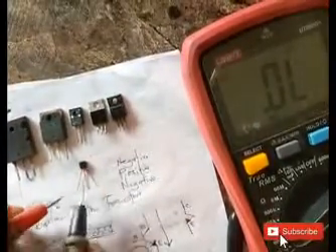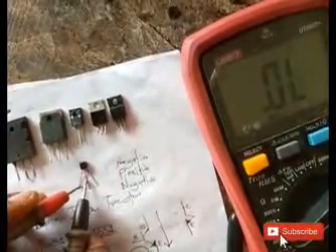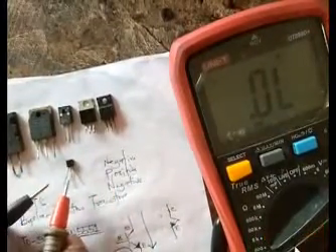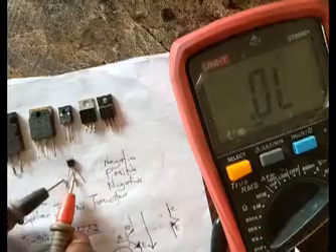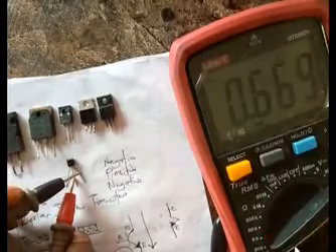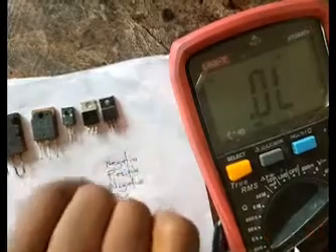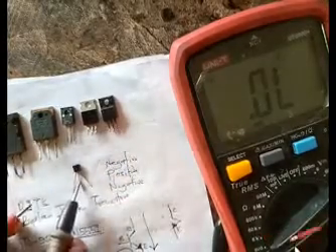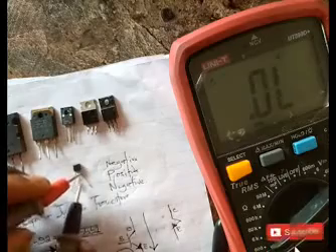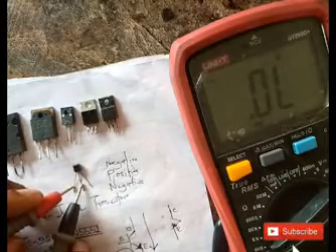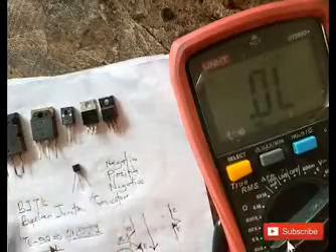Now let's just switch the terminals. We shouldn't get any reading now. Like I said, it's an NPN transistor, so on the negative probe we get two readings, but on the positive probe there shouldn't be any reading now. Shouldn't be any reading. You see, so that's how you test your transistor.